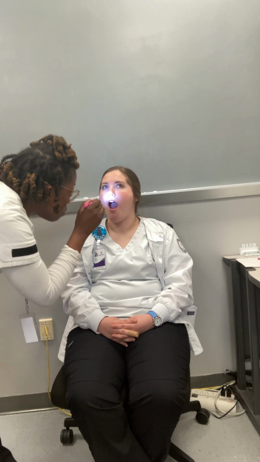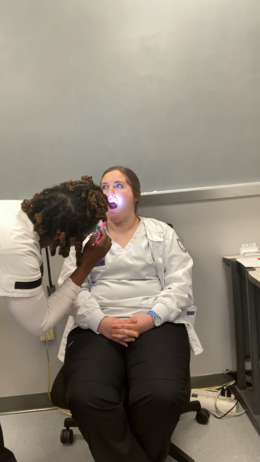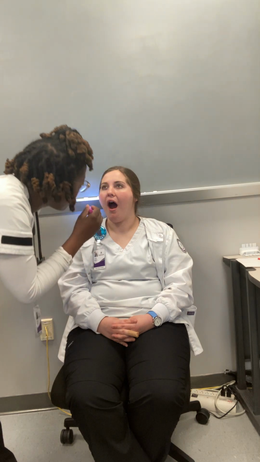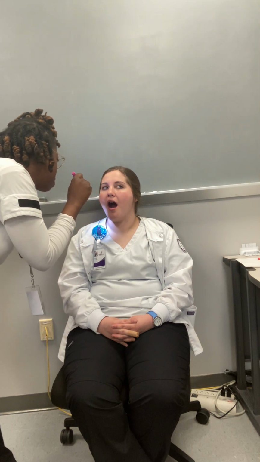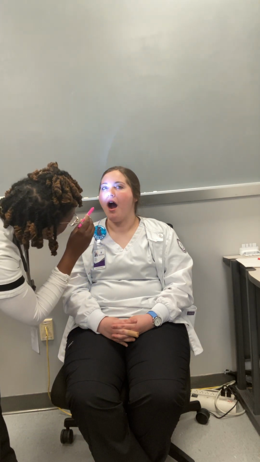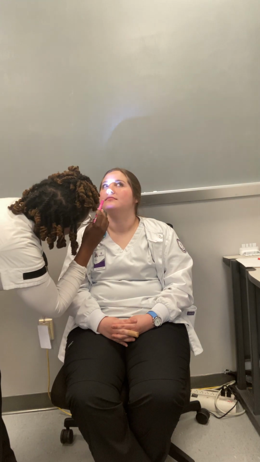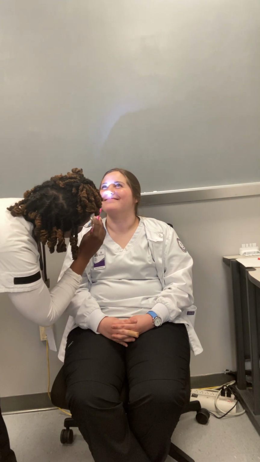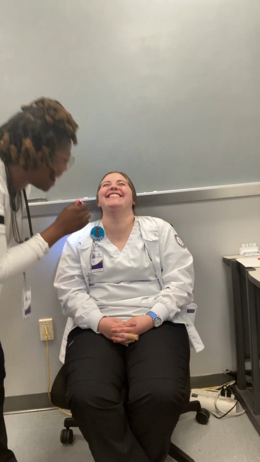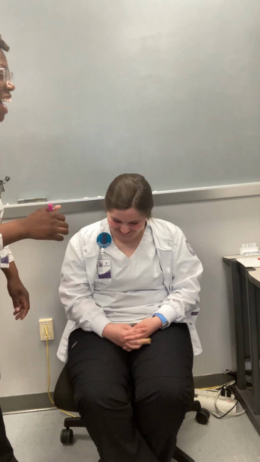I'm going to get her to open up her mouth for me. Her oral mucosa is pink and moist and intact. Her teeth are white and healthy, and her gums are tightly snug around her teeth. I'm going to look at her nasal cavity. It's pink and moist and intact. I'm going to check her nasal patency. So I'm going to get you to hold down each nostril for me.